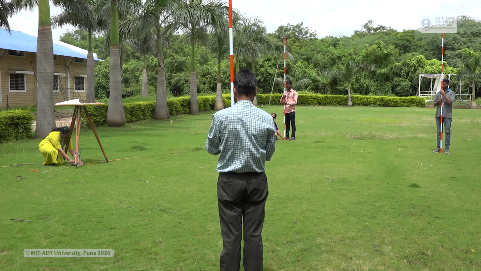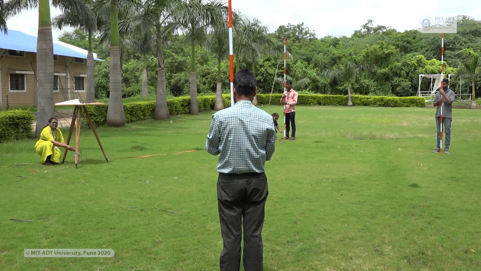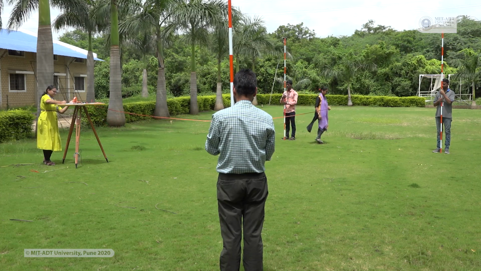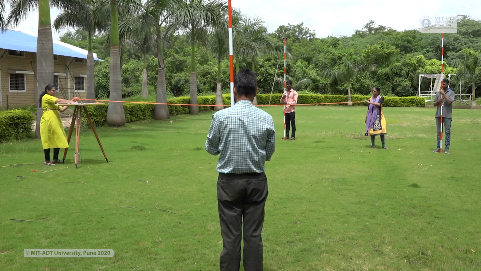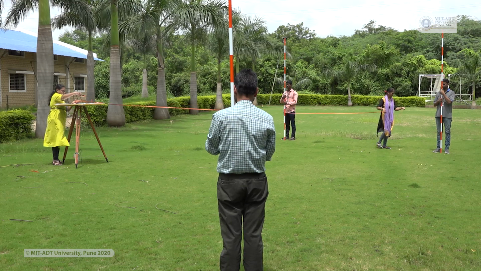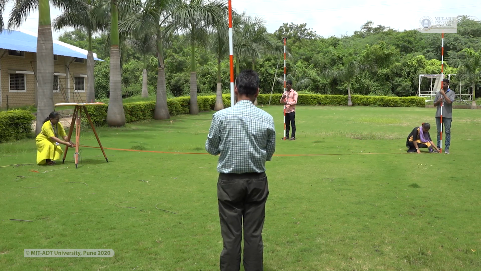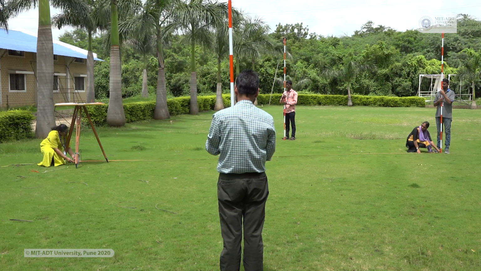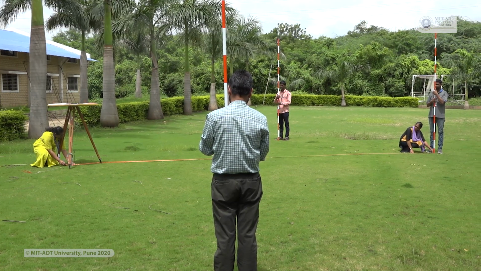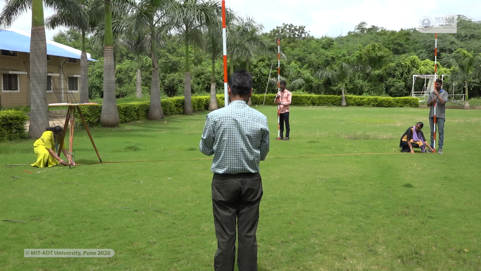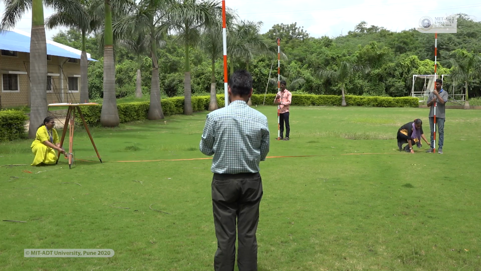So the distance of first point is 6 meter and 70 centimeters, and distance of the second point is 7 meter and 30 centimeters.